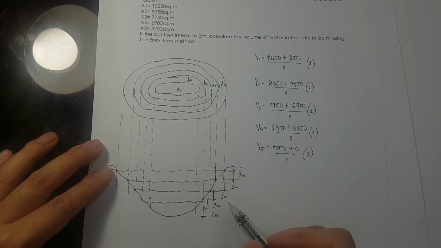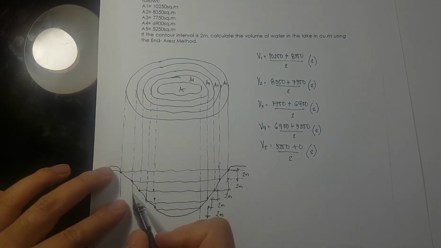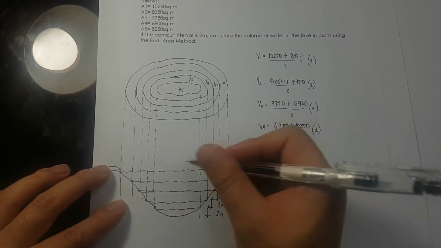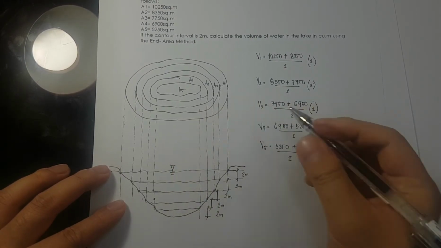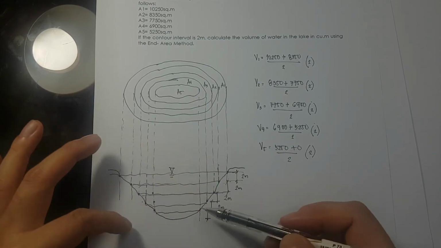Okay? Wait, where is that? There. So, no. This should be a straight line, no? Straight line. I just showed you the elevation. This is the top of the water. Okay? So to begin, definitely, the bottom.